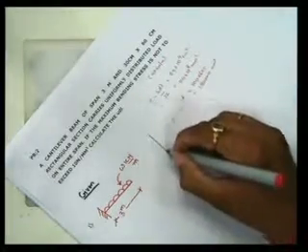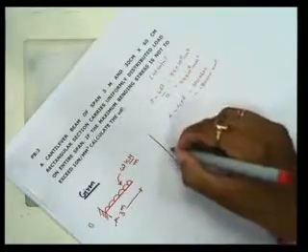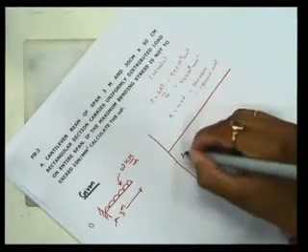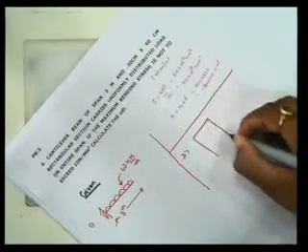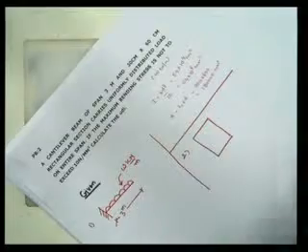Second, they have given you a cross section. So we can show over here that we have a cross section, and the cross section is again a rectangular section. The dimensions are 30 centimeter, so I'll convert it in terms of mm.